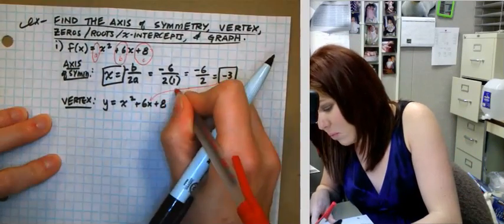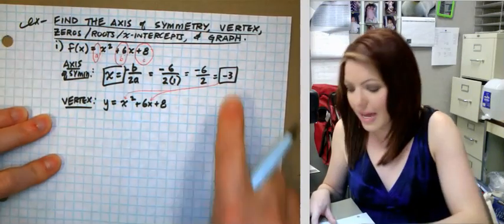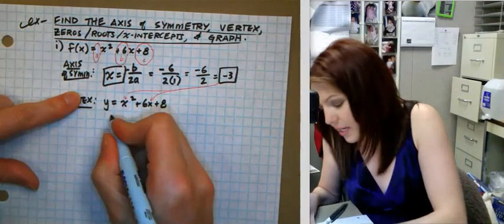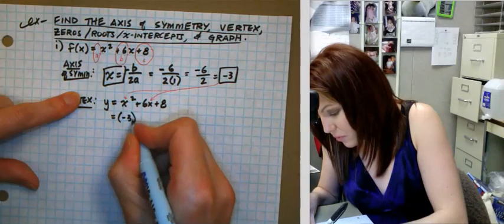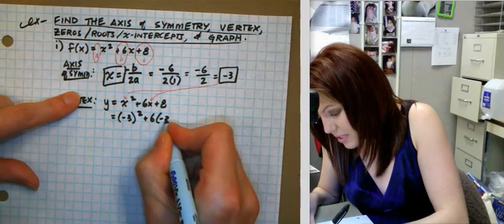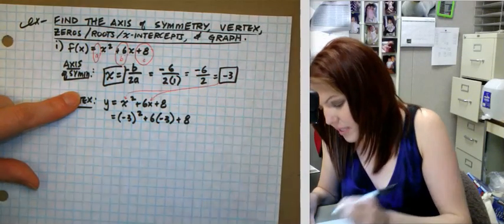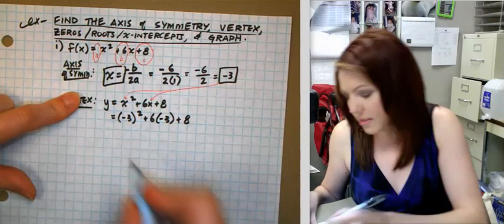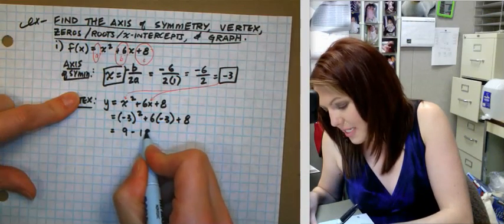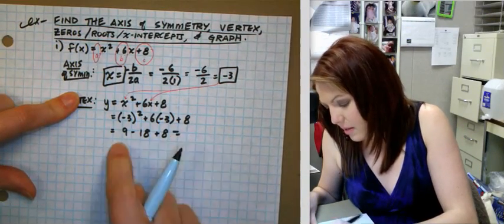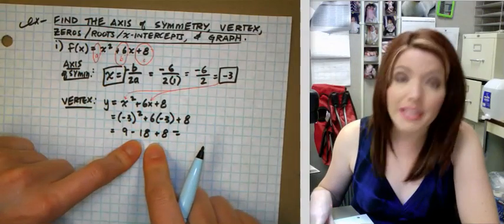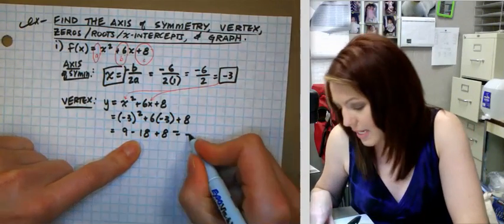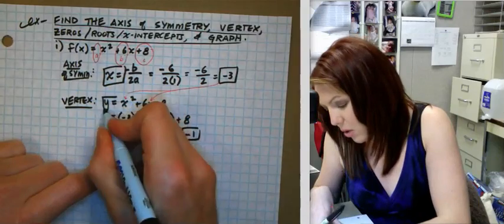All right, so we're going to take what we found for x in the axis of symmetry and plug it in. So we have negative 3 squared plus 6 times negative 3 plus 8. So we plug it in anywhere there's an x. So we get 9 minus 18 plus 8. So 9 minus 18, that's negative 9, and negative 9 plus 8 is negative 1. So that's the y-coordinate of the vertex.